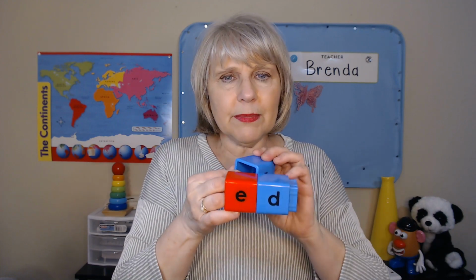Also, I bought these block letters, and I love these as well. Some people have Duplos, and those are great and cheaper, but I don't have any grandkids, and my kids are gone, so I don't have any of those.